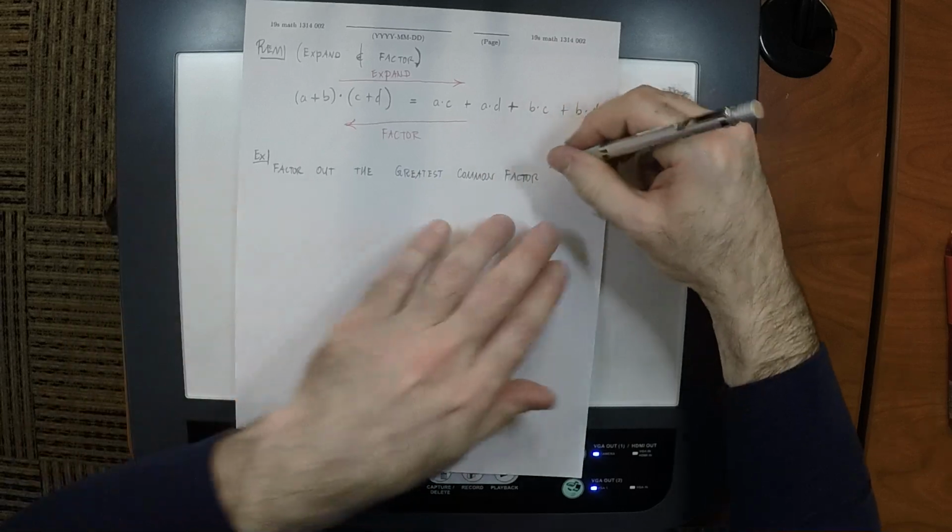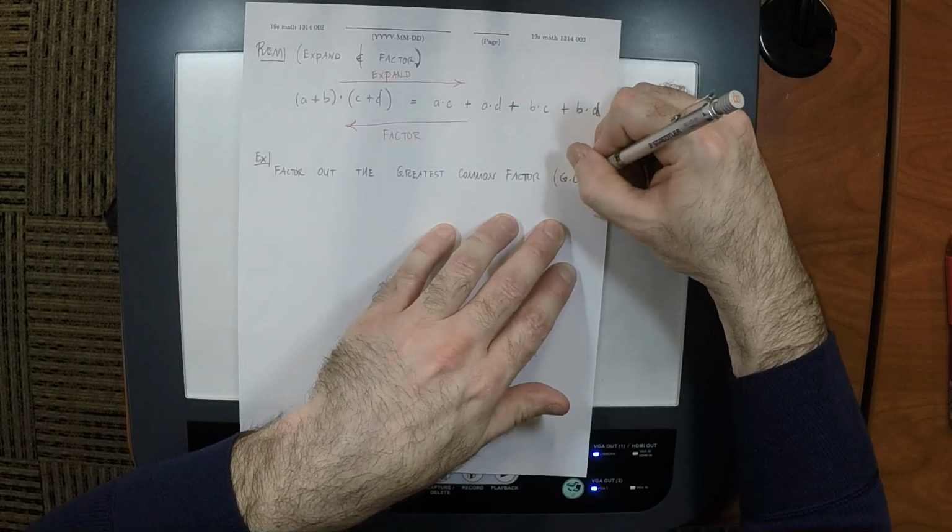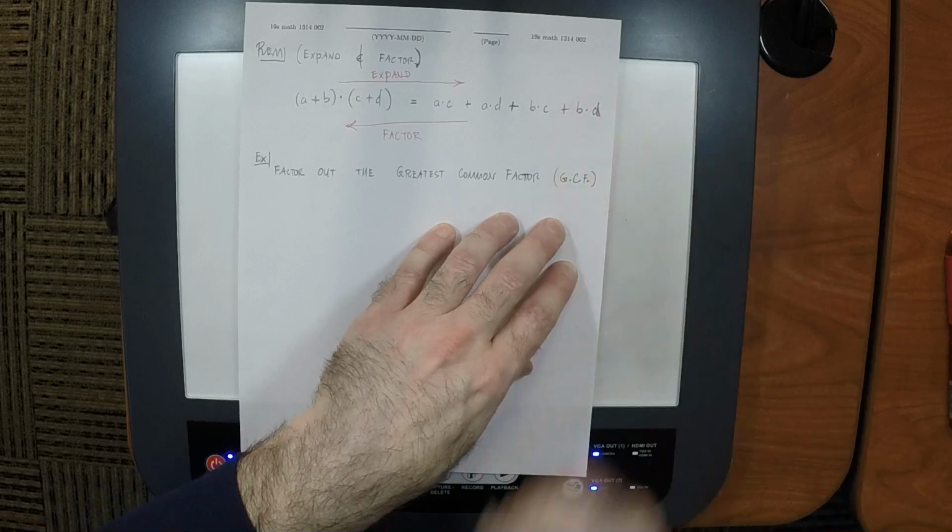Factor. And that's usually written down as the initialism GCF.